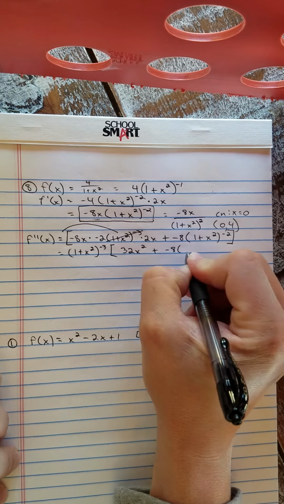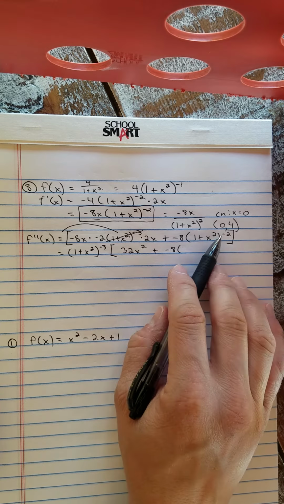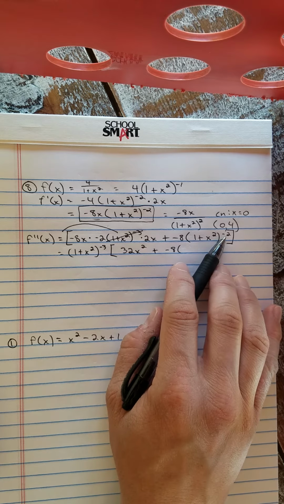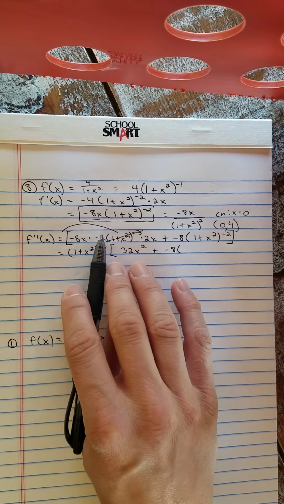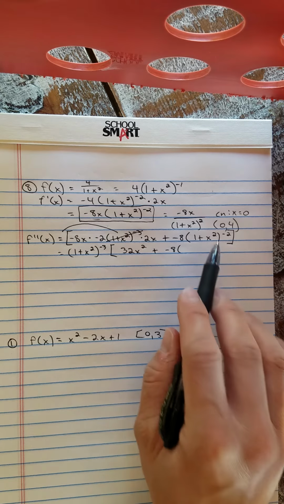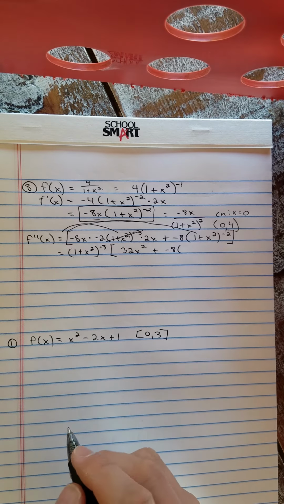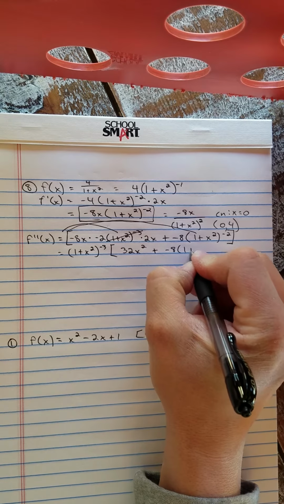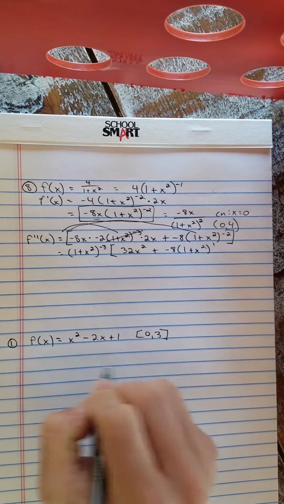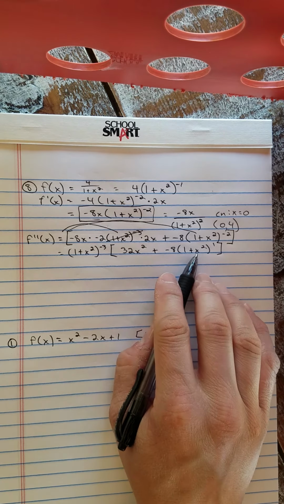This part here, you've got to really remember. What do you do when you factor something out? When you factor negative 3 of these out of negative 2, when you factor some number of terms out of something, you always subtract the exponents. What's negative 2 minus negative 3? It's 1. So this actually becomes 1 plus x squared to the first power in there, which means I can distribute my -8.